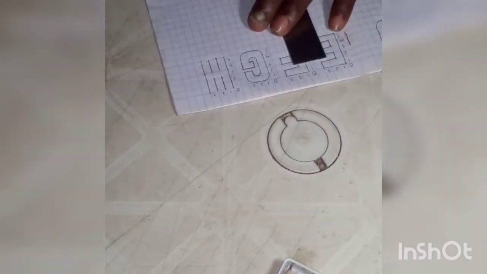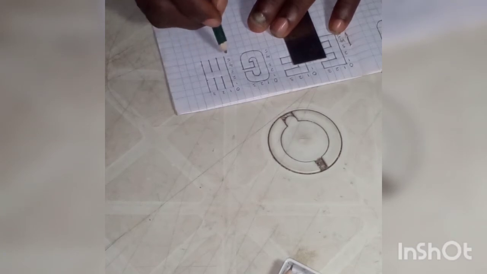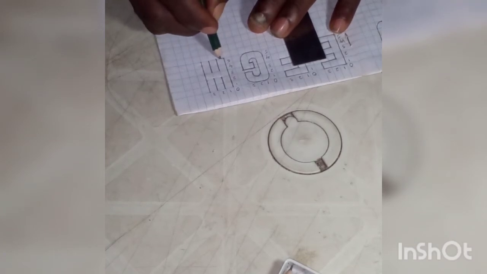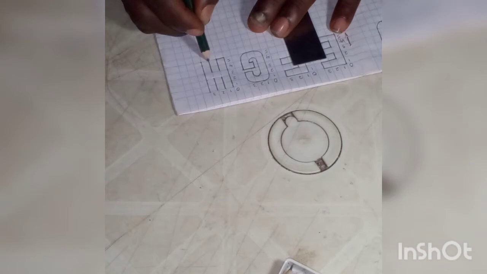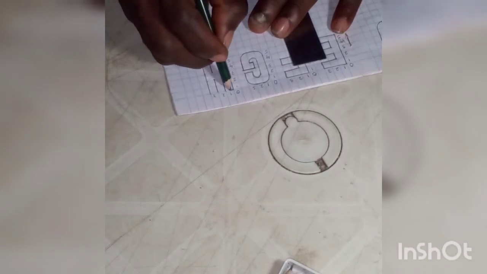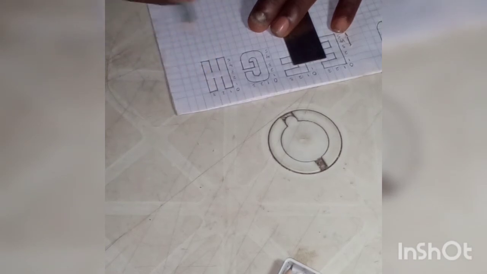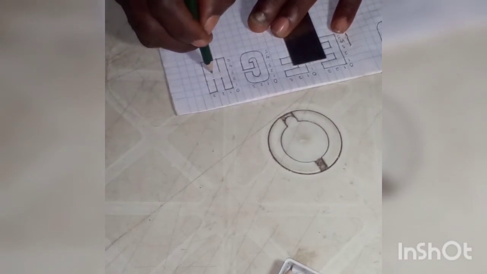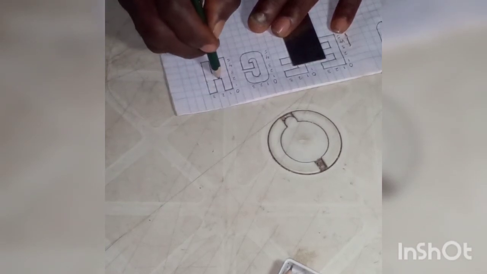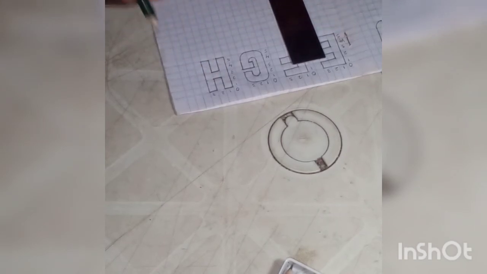Now you have this. Now it's time to merge. Let's pick it gradually. The bottom part, you merge this, you skip this, you merge this. The upper part, the same process, you merge this, you skip this, you merge this. Now the middle part, you merge this with this with this. And as you can see, we already have our letter H.